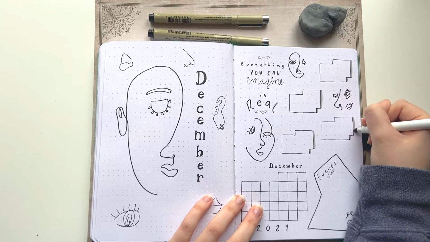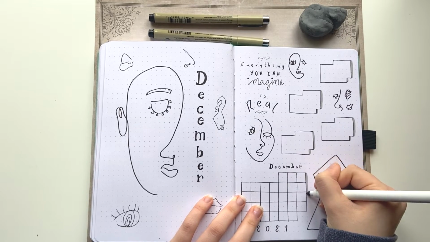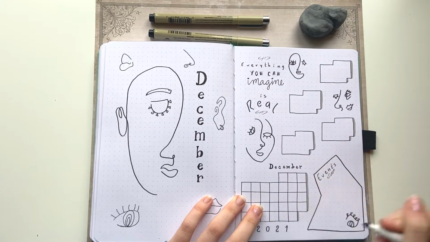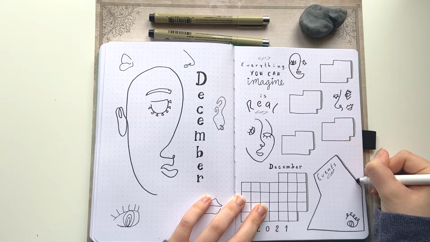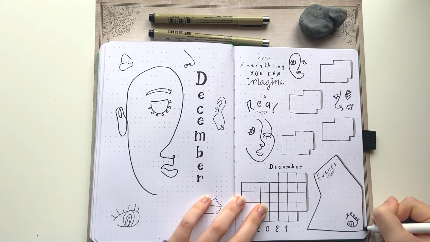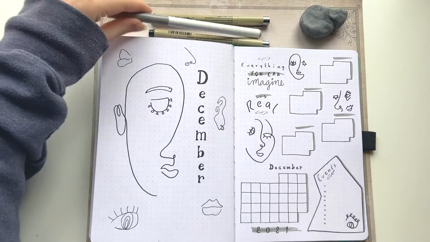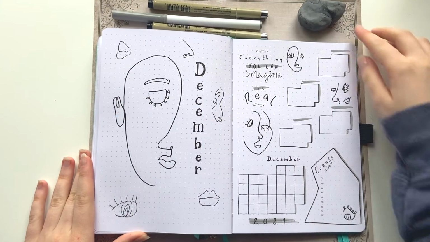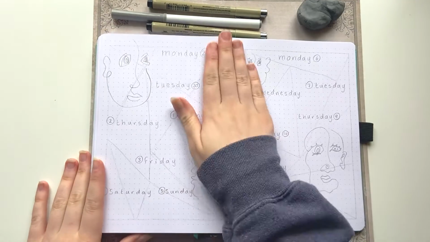So I just used a gray Crayola Super Tip, and I think it just added that little bit of shadow that I needed, and I think it ended up looking great. But yeah, I was a little bit scared of messing it up, so I just stuck to grayscale for this month. So it's black and gray.